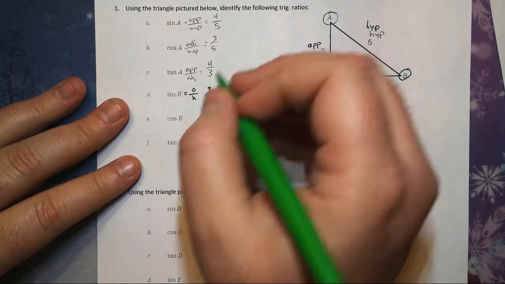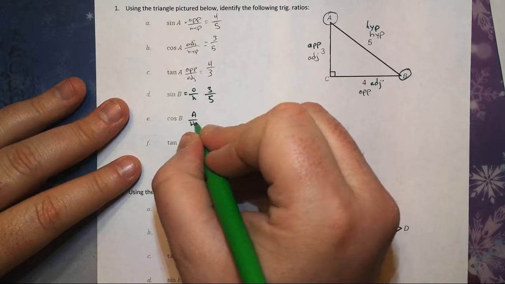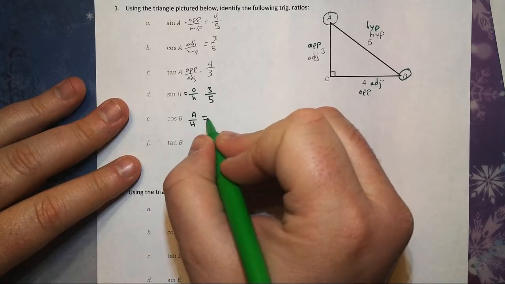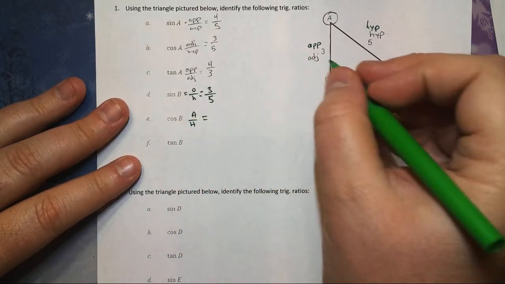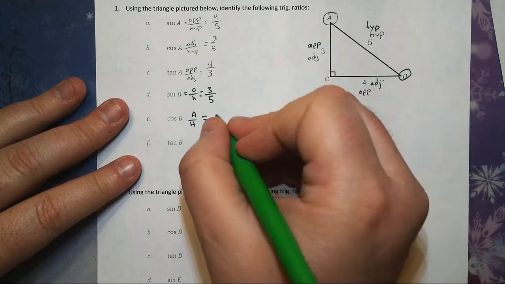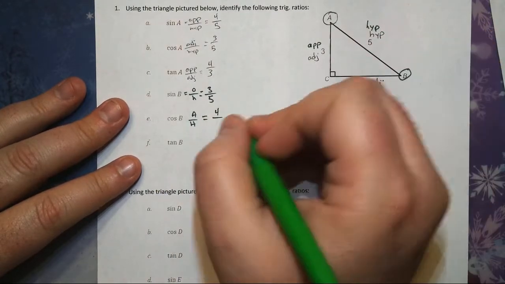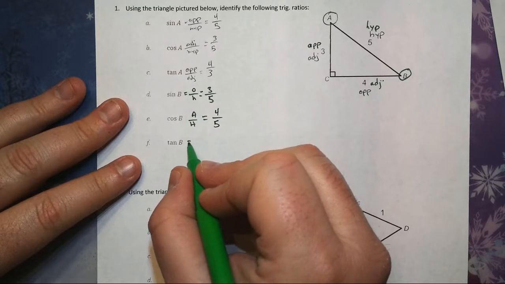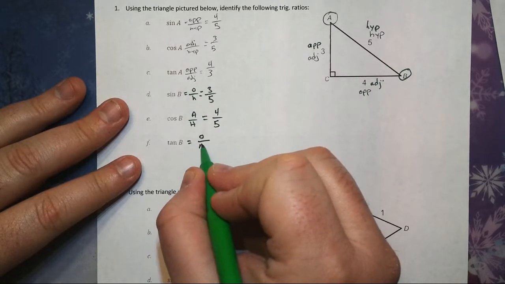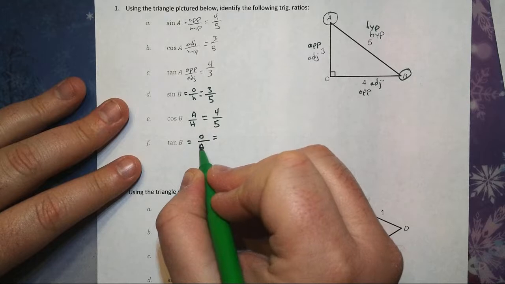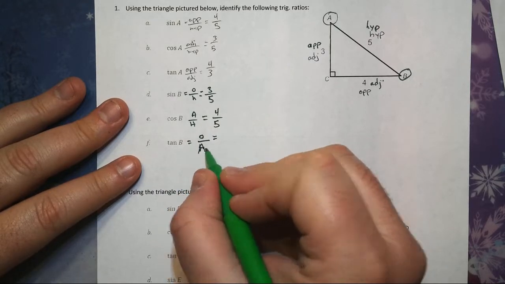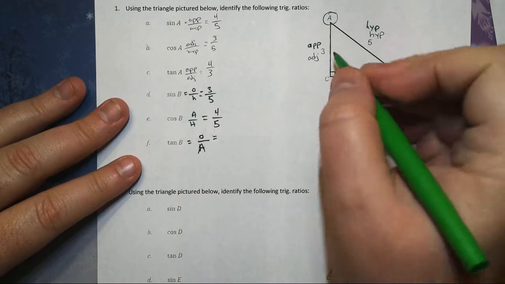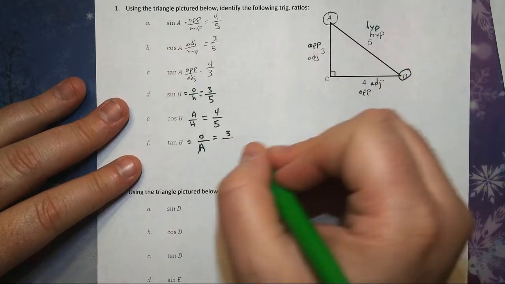The cosine of B is A over H, and the A from B is now 4, and the hypotenuse is 5. And last but not least, the tangent of B is opposite over adjacent. The opposite of B is 3, and this time the adjacent is 4.